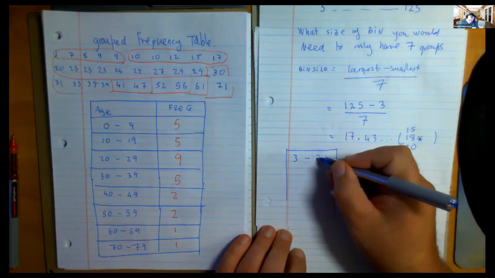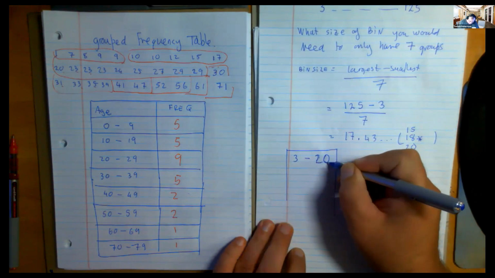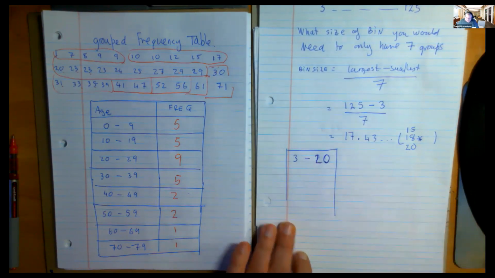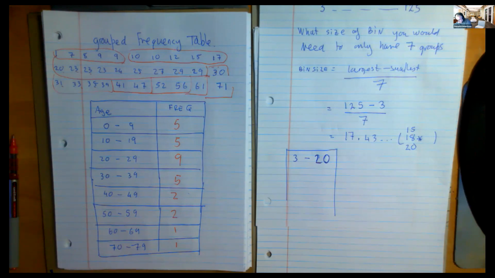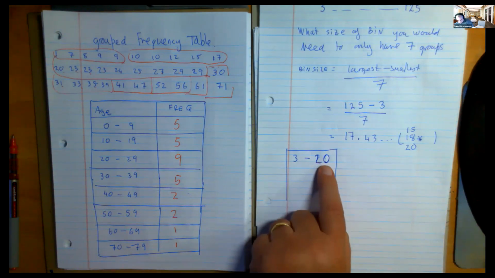So to get 18 numbers, do you see your first group has to be 3 to 20? It's kind of fiddly, this, isn't it? That's why I use my fingers a lot, because it's hard to tell. Let's do a double check.